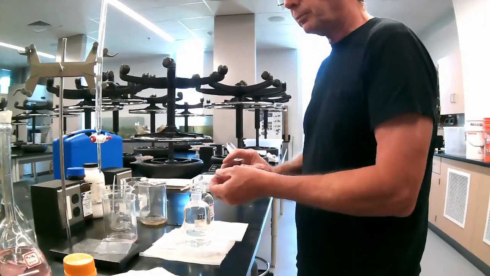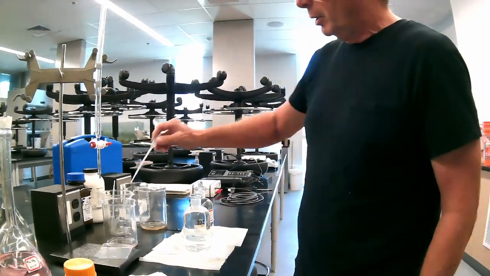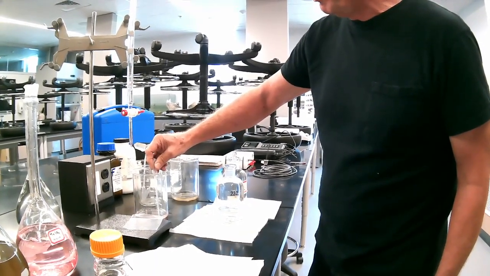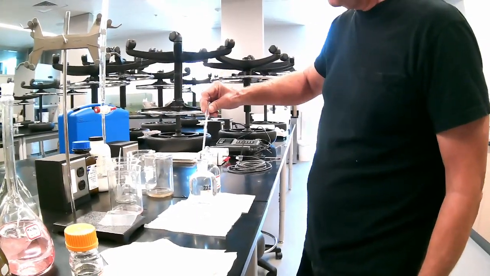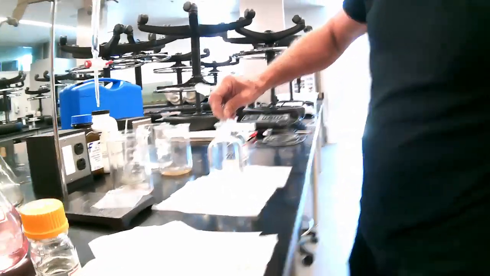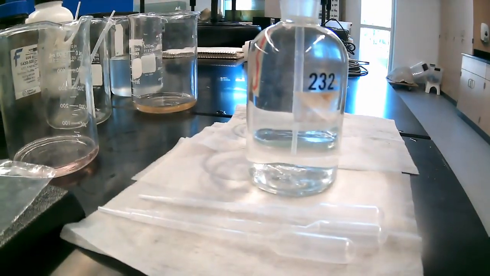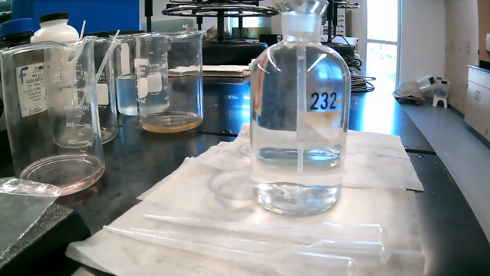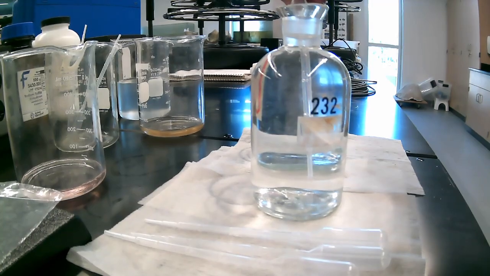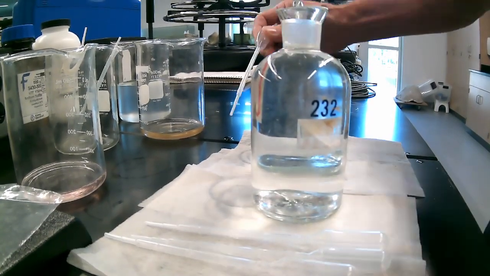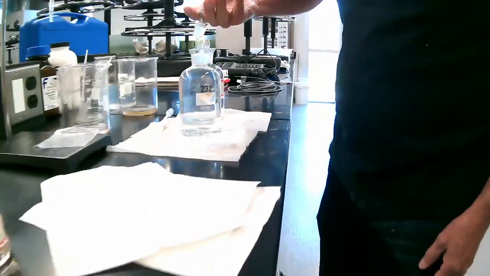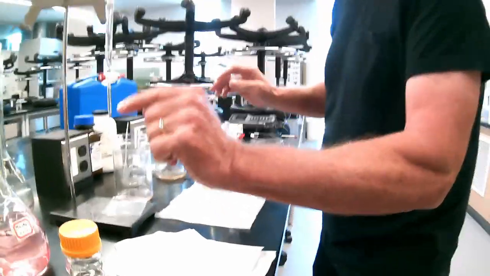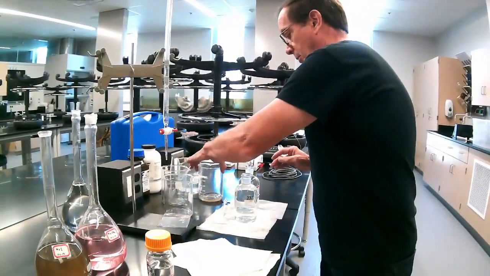So the first thing we're going to do is add the manganese sulfate, and we need 1 ml of that. This just has to be approximate, it doesn't have to be exact. We stick that into the bottle and shoot that in, and try not to get an air bubble in there. There we go. One more, the second one.